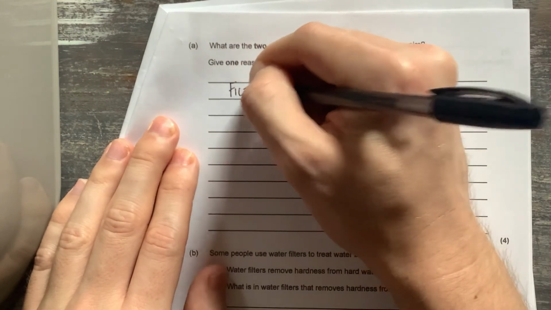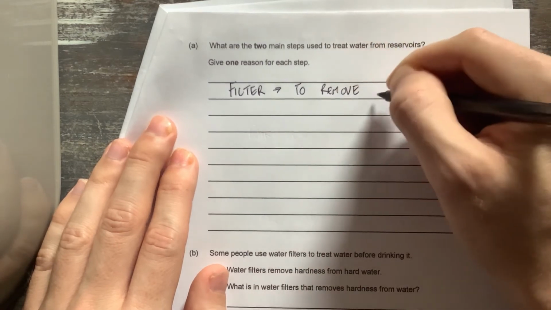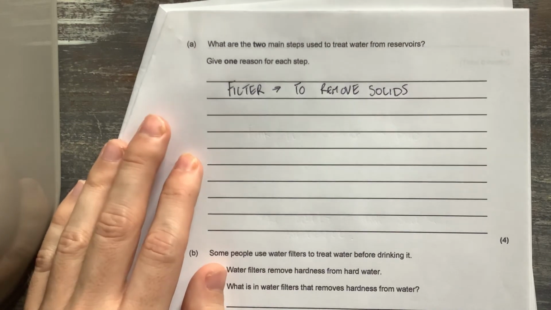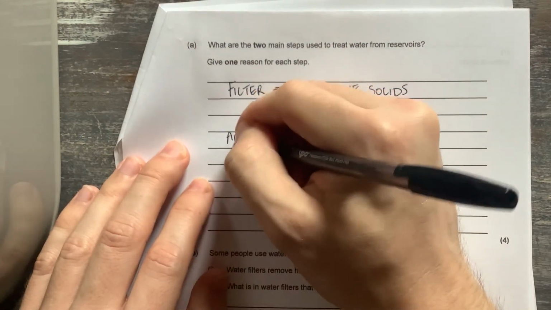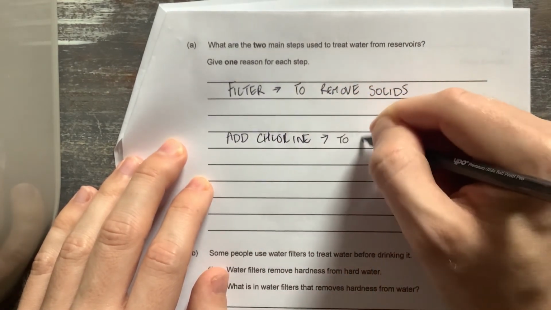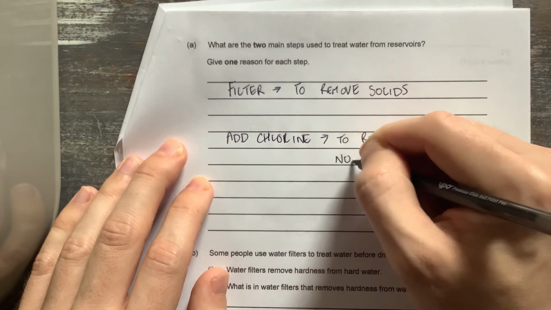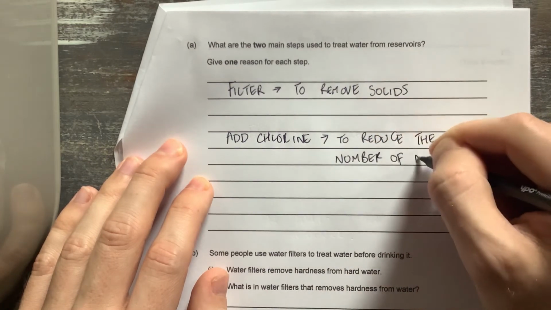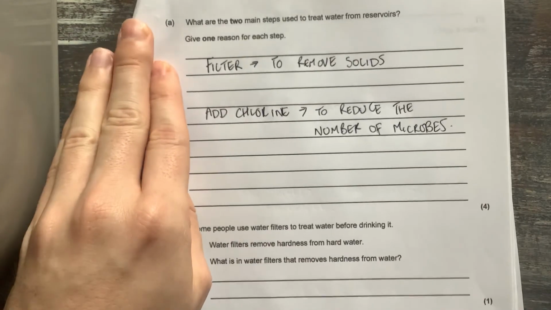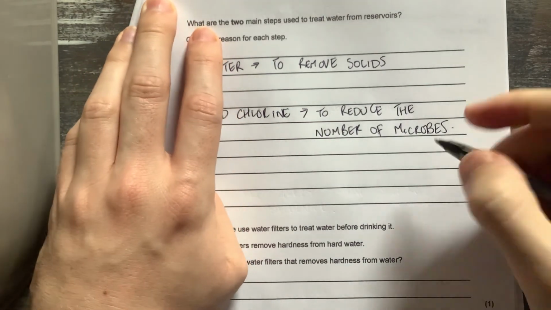Firstly, always start off with filtering to remove the large solids like twigs, leaves, etc. And then you add your chlorine, and that is to reduce the number of microbes. So filtering it and then adding your chlorine to reduce the number of microbes, or you could say kill microbes.